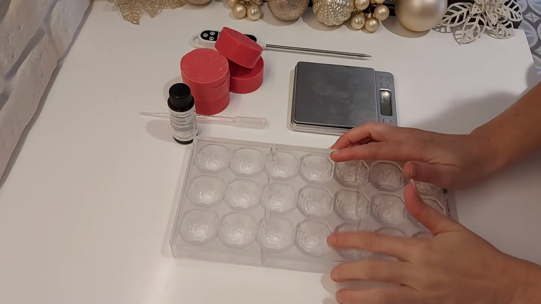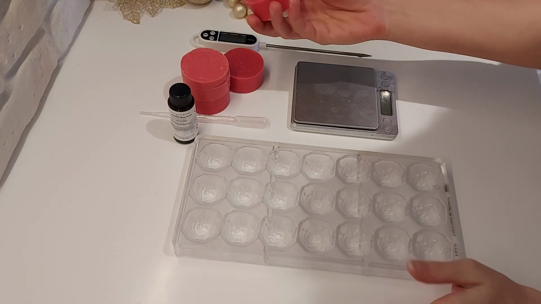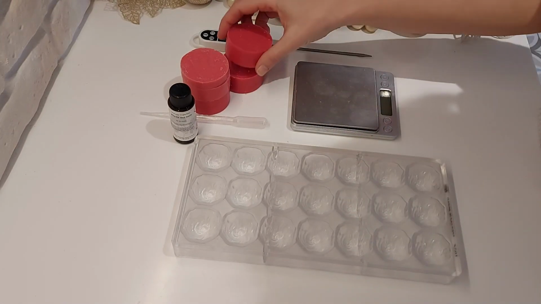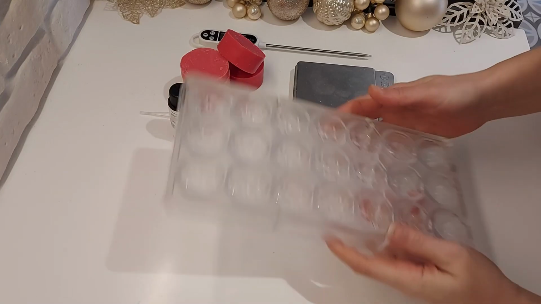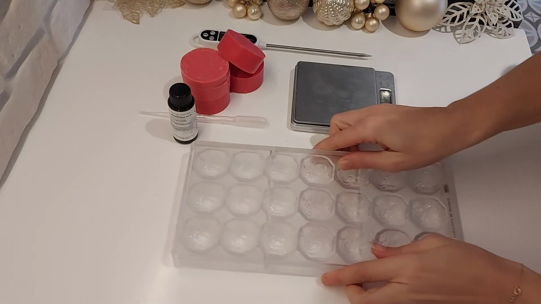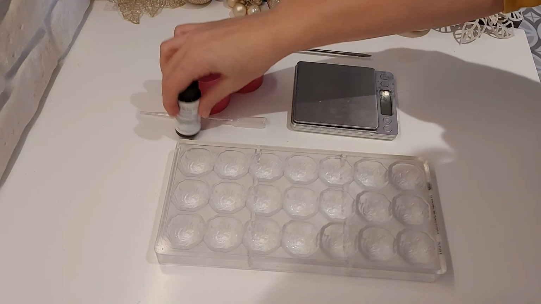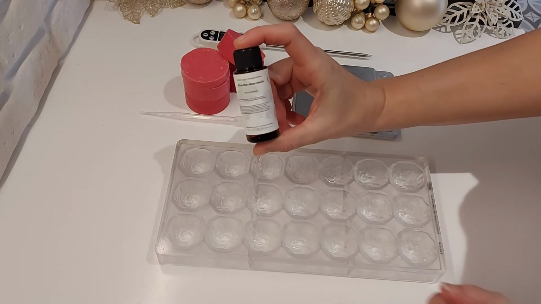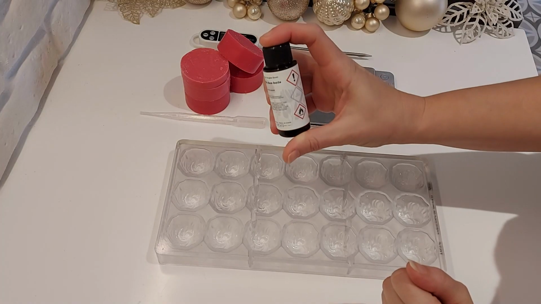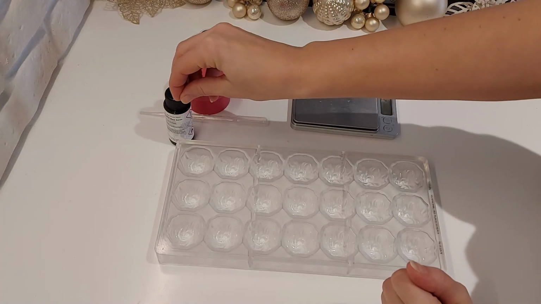So today I'm going to show you how to scent your wax, and in this case I'm going to make wax melts. I'm using this polycarbonate mold here. I like to use those. They are very easy to use, and I'm going to use a 1% scent for these wax melts. It's going to be a wild berry. There's only 1% dosage on it.